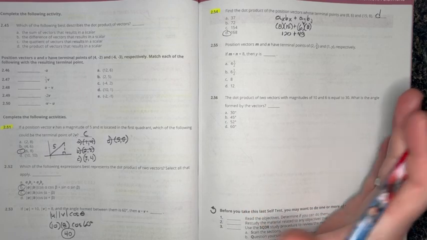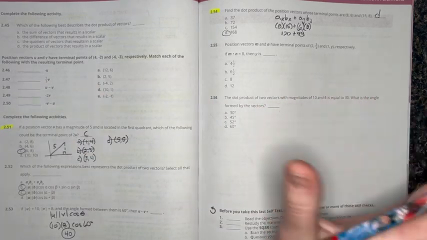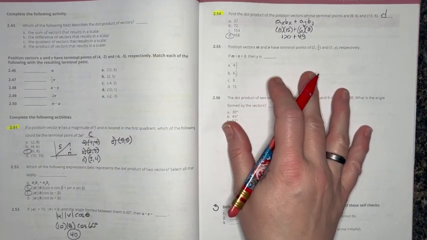There's only 2 left in this section. I don't want to do them all for you. So I'm going to leave those 2 for you to finish.